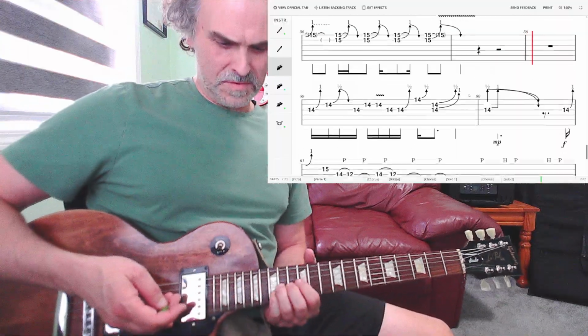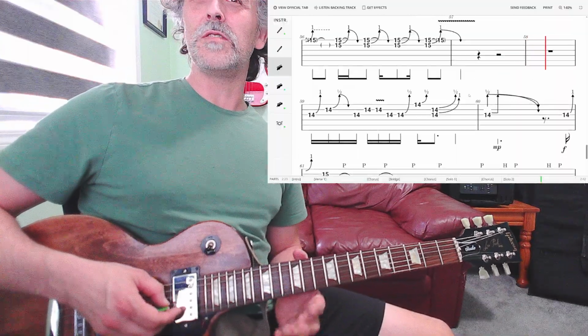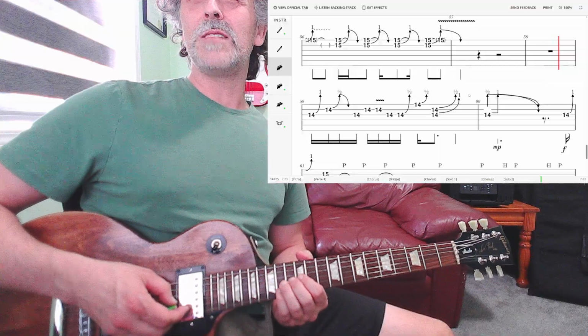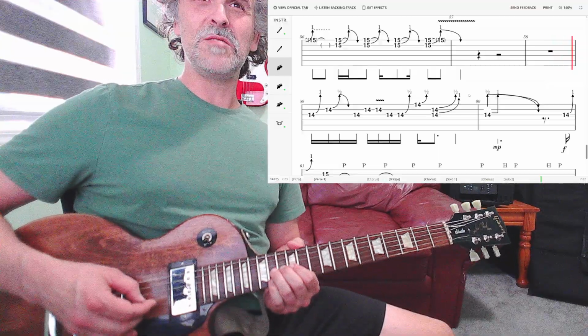Here we are kind of within notes of an A chord for the next one. Once again, we've got a lot of fiddly looking bends.